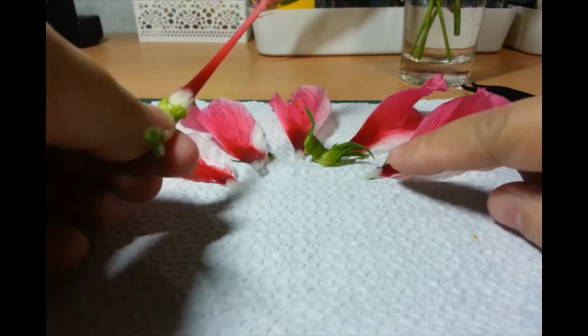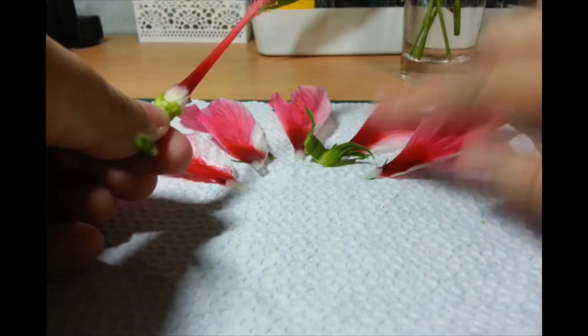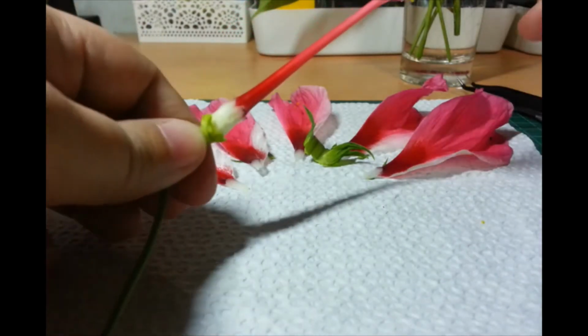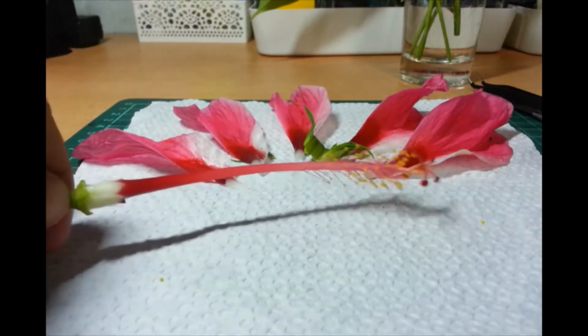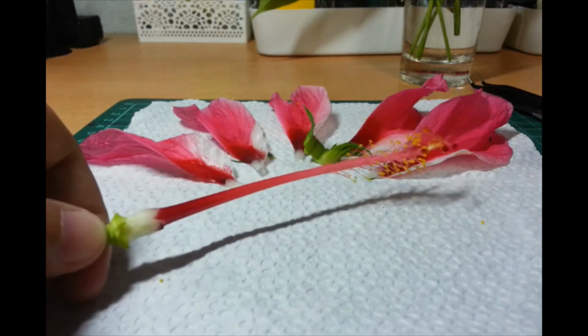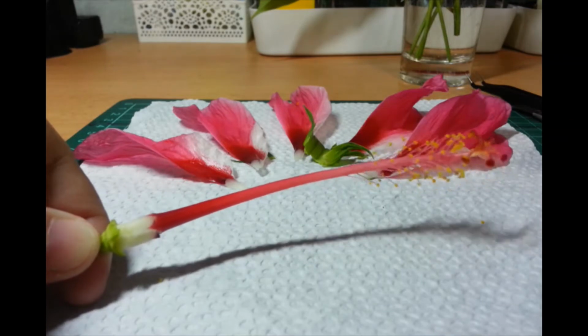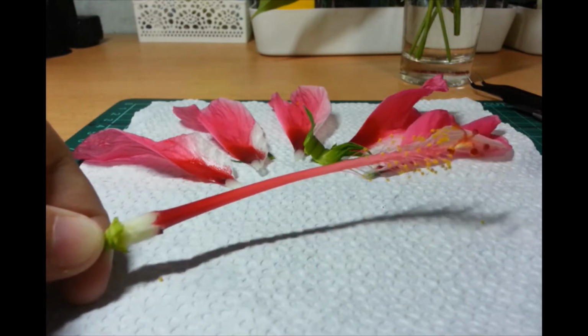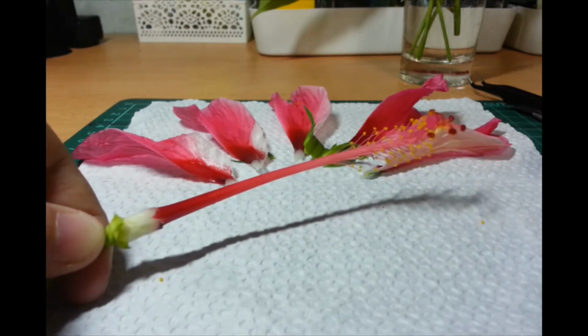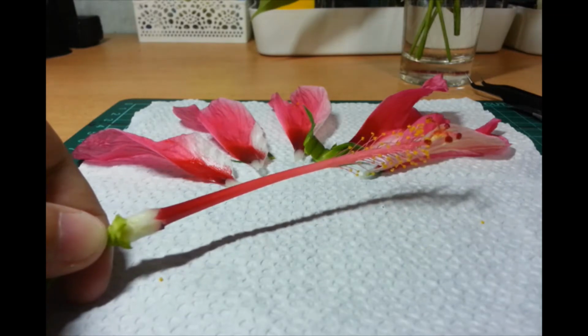Okay. So, natanggalan natin yung outer parts. Yung sepals, yung petals, yung bracts. We're now looking at the structures na nagbe-bear ng structure na gumagawa ng gametes. Okay? So, you have them, both male and female parts are present in this flower. Okay?